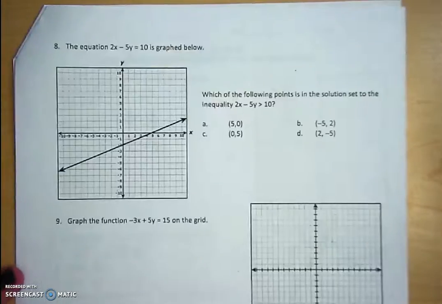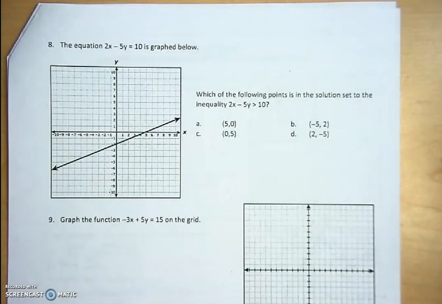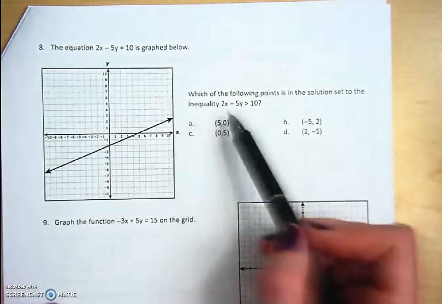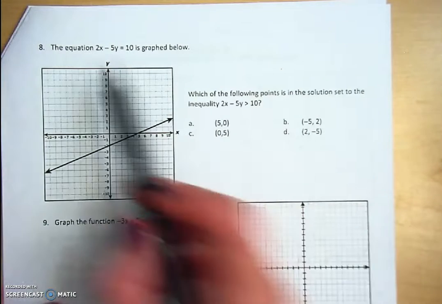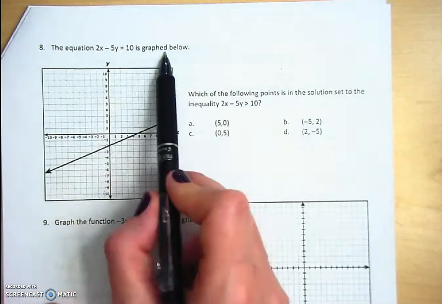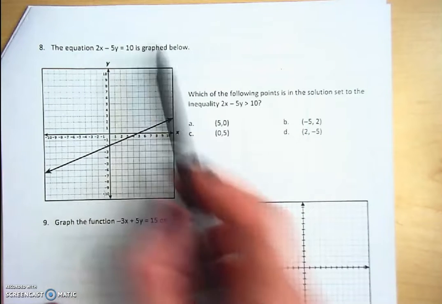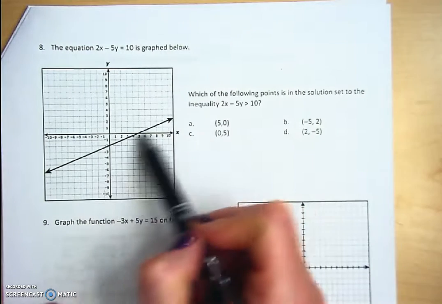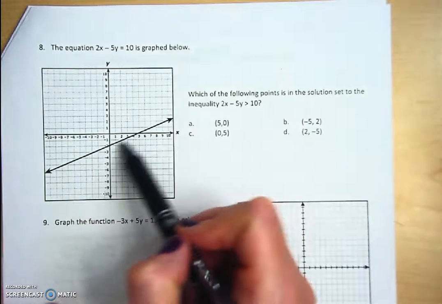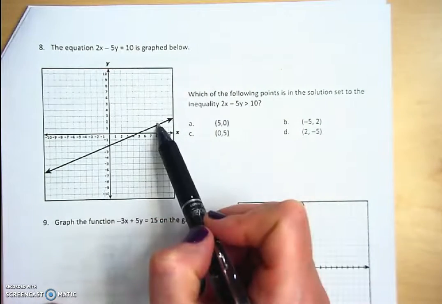All right, this one, the picture and the story, you had to pay some careful attention. It says that the equation 2x minus 5y equals 10 is graphed below. Because of that equal, that's why it's a solid line. This is just a border for us, okay?